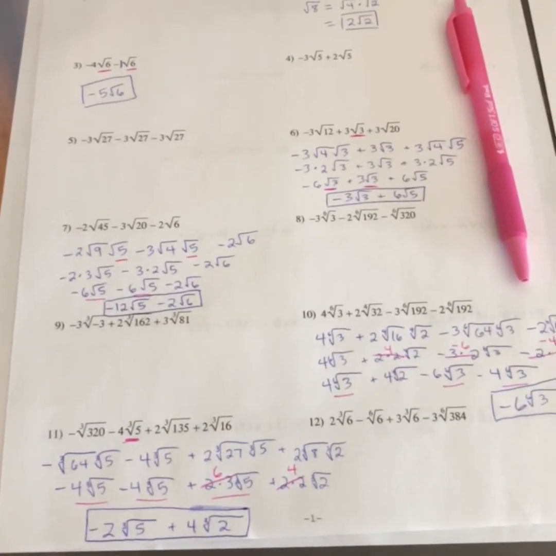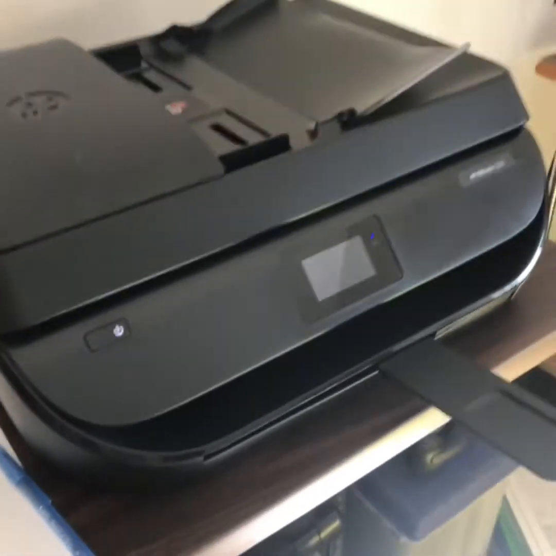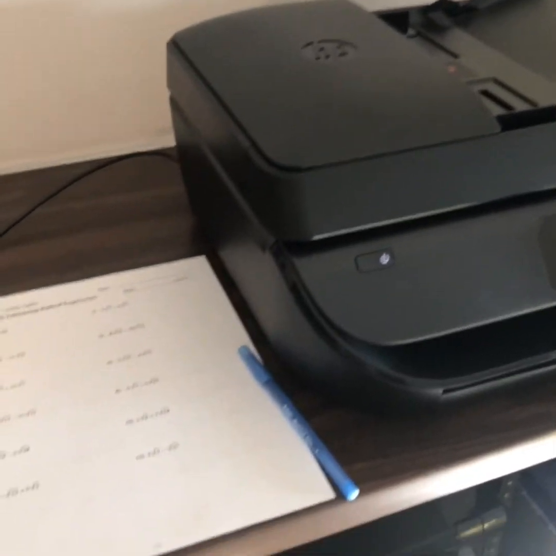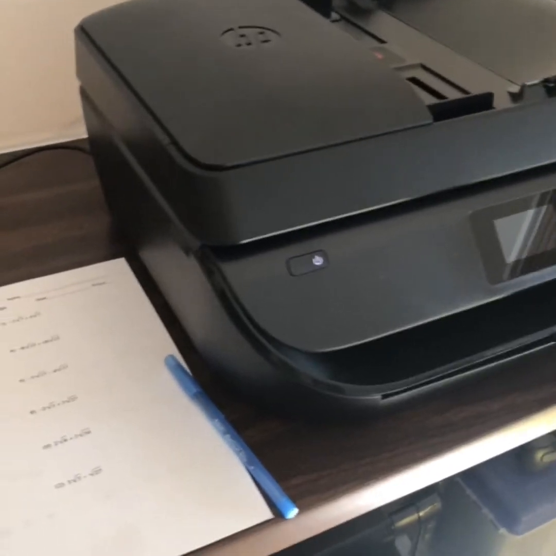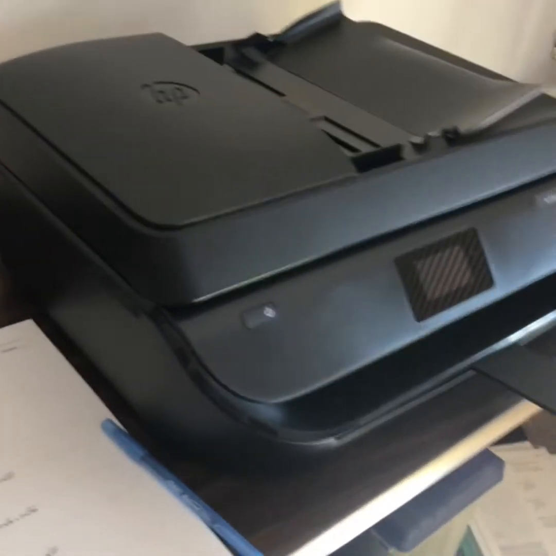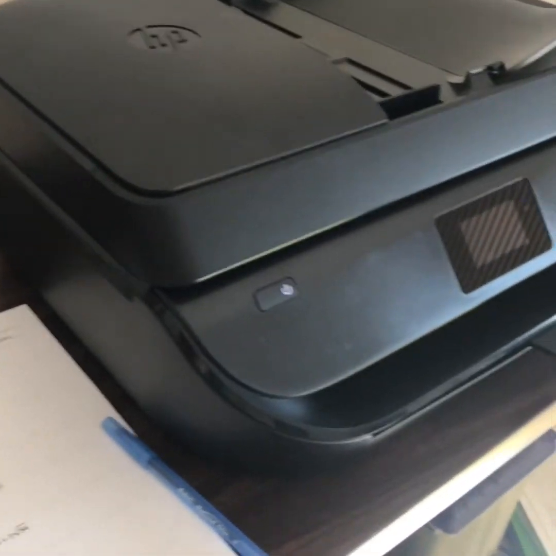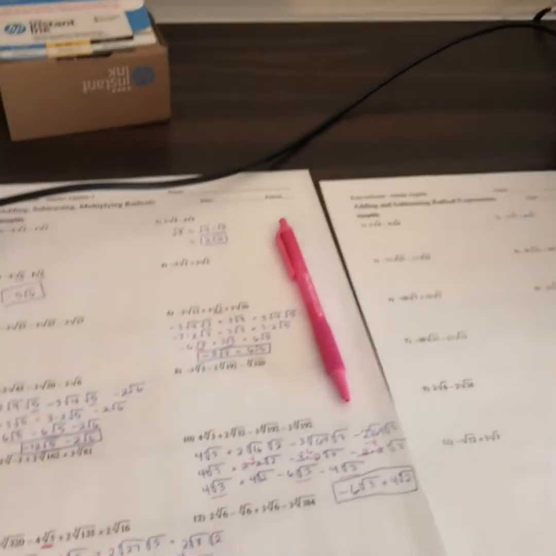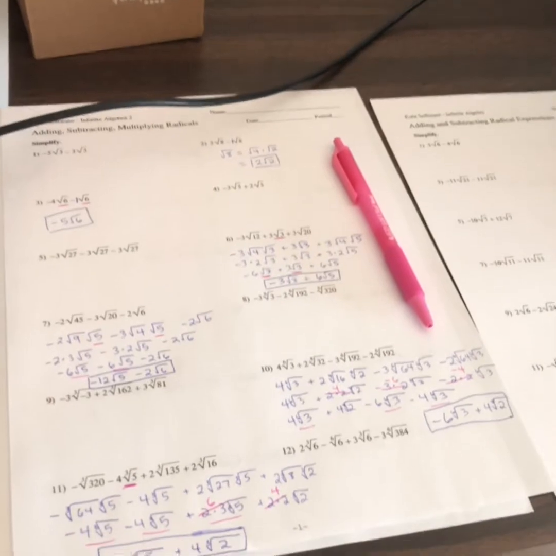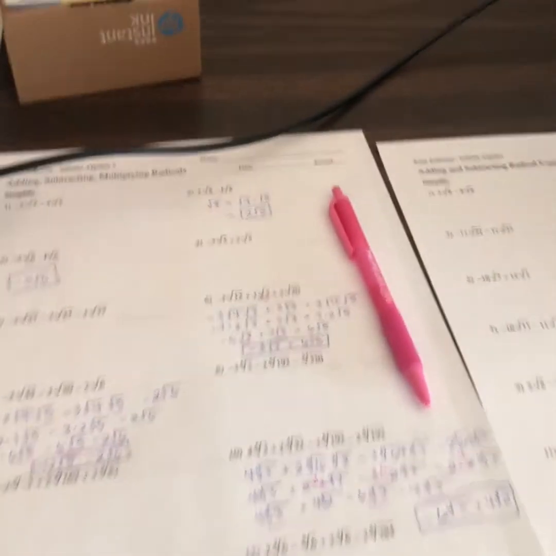And we understand the technology. I was talking about how we're relying on technology more than ever these days. If you're struggling with that, just let us know. We'll work with you. If you don't have a printer, no worries. Just find some scrap paper, a notebook, and write the problems out on that and send us a picture of your work. That's just fine.